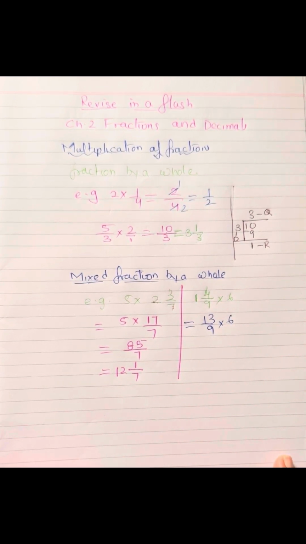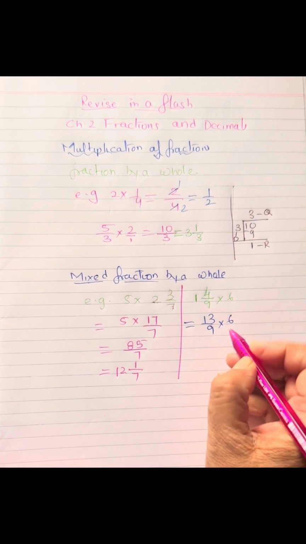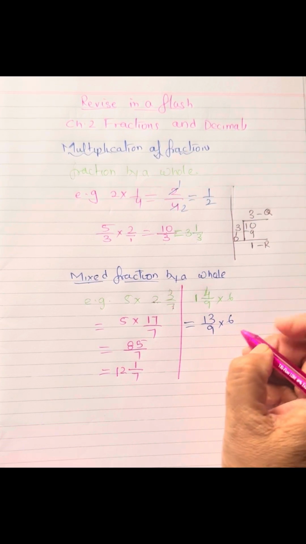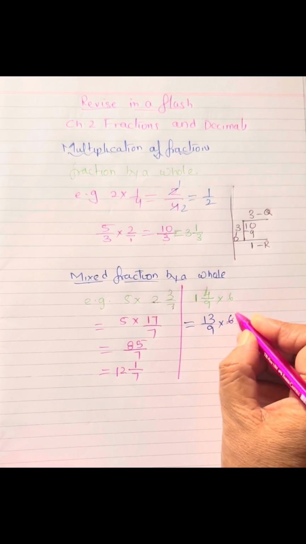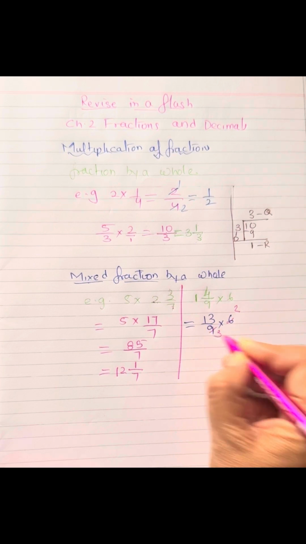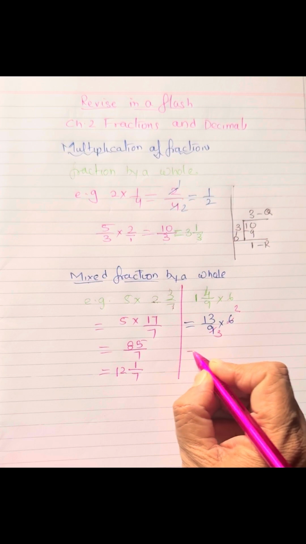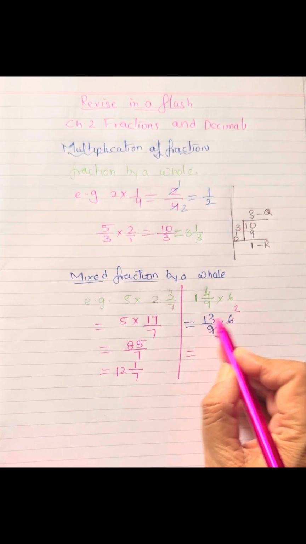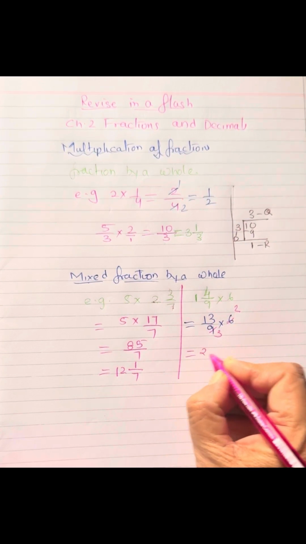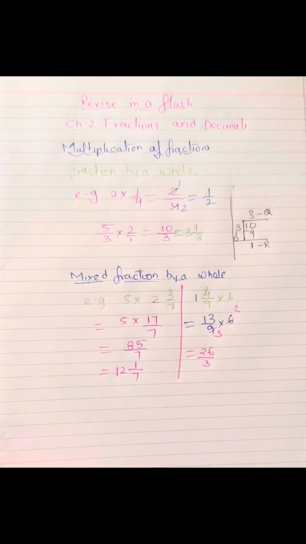Now at this stage, if you can reduce some numbers, like if there are common factors, you should always reduce it. So you can see 6 and 9 have a common factor, that is 3. So 3 twos are 6 and 3 threes are 9. That would make your work easier, right? So now what is left in the numerator? 13 twos are 26. In the denominator it is 3.